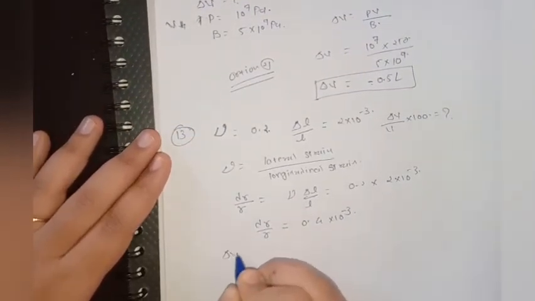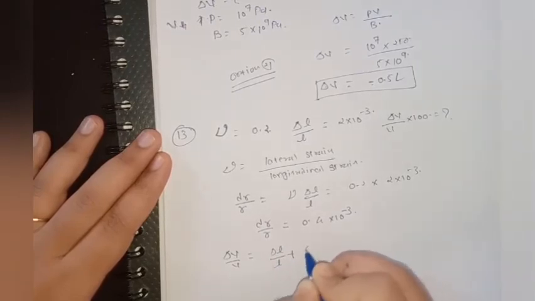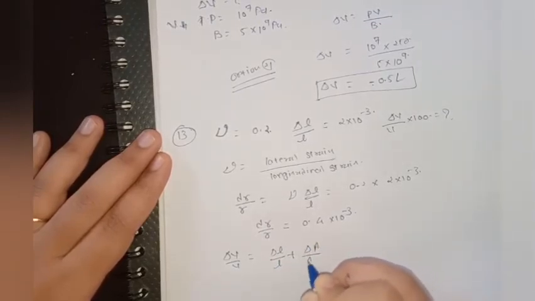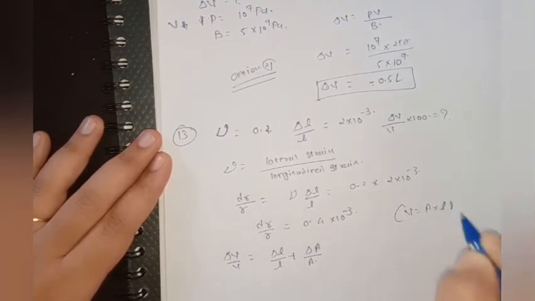Now delta V by V can be written as delta L by L plus delta A by A, as volume is equal to area into length for a rod.